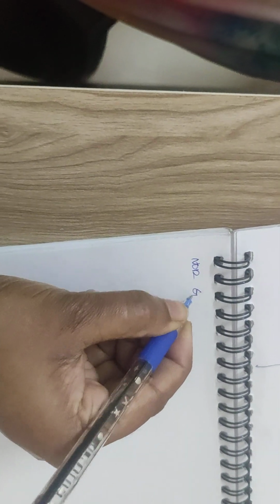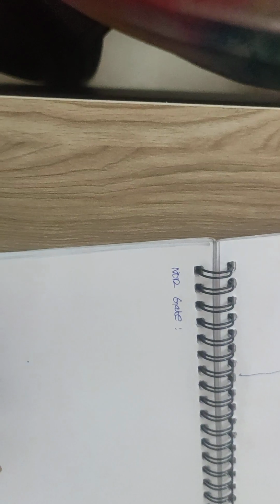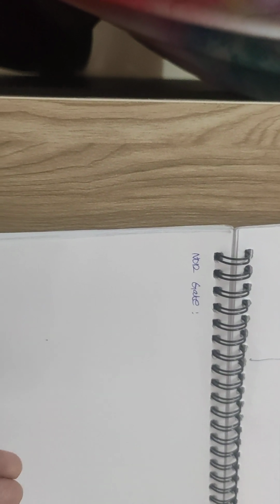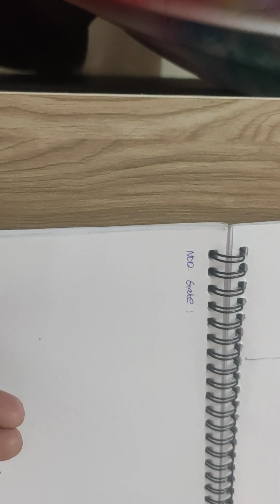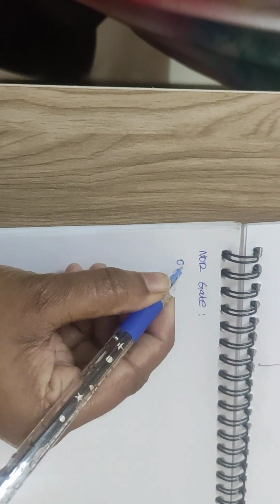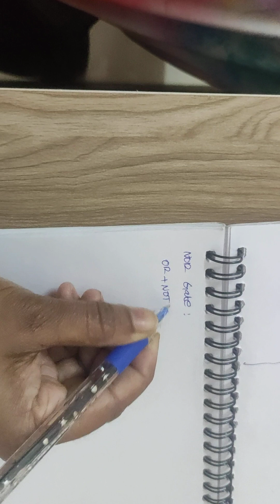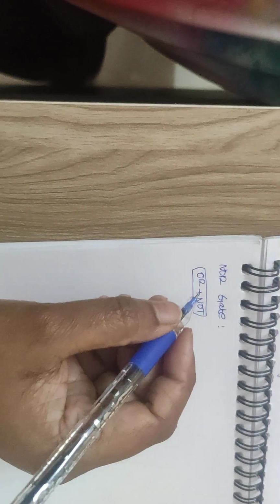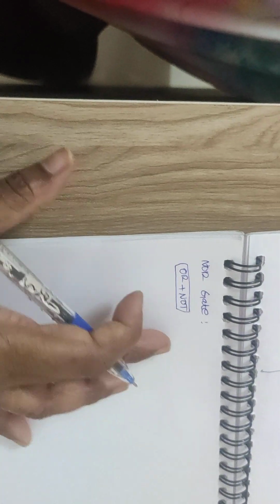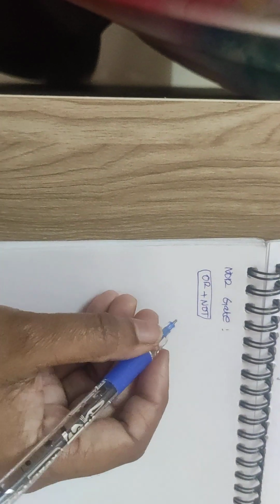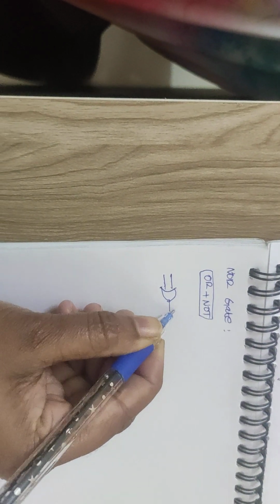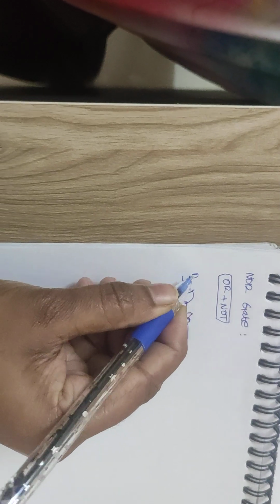So the NOR gate is nothing but the same as the NAND gate: it will be OR plus NOT. We can just implement it as OR followed by the NOT. So this is the functionality of that. To draw it, same as NAND, it will be an OR followed by an inverter.